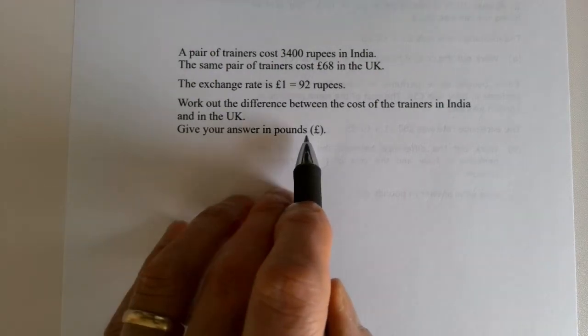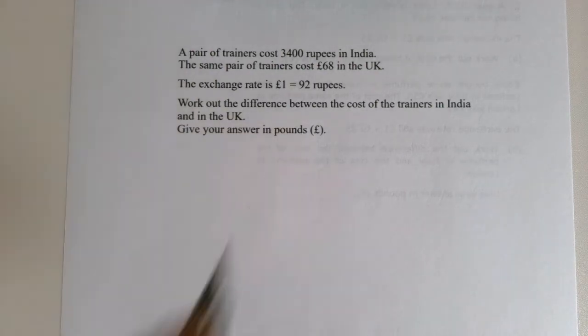So we know that in this case, we've got to do what I did in the previous question and work in pounds. Have a go. Pause, and I'll come back with the answer in a minute.